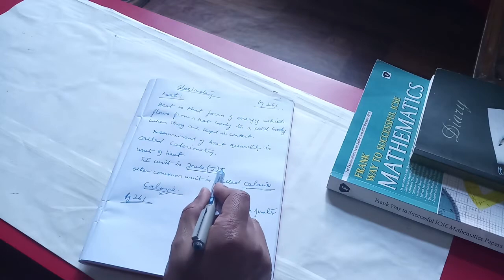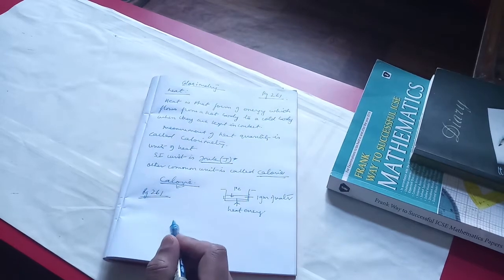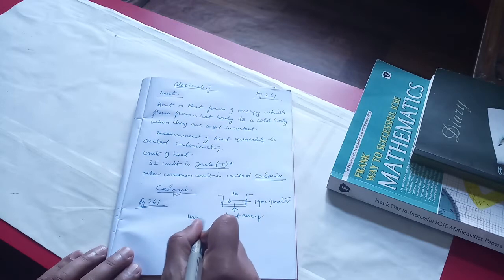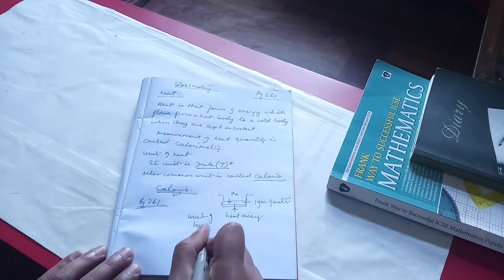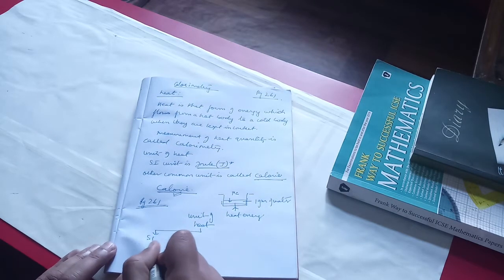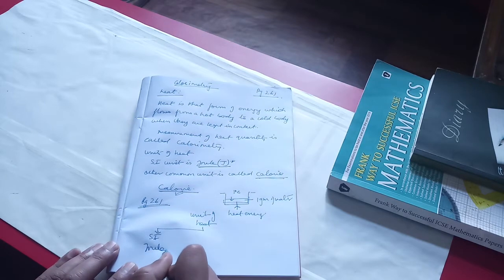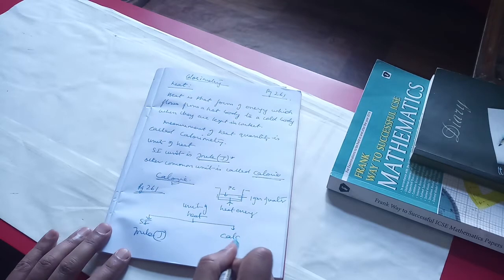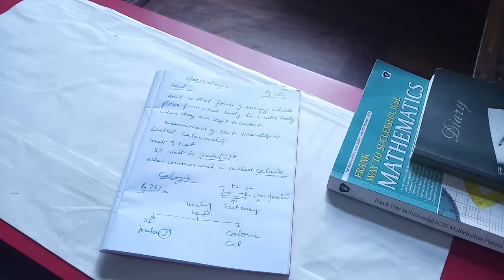And we also know the SI unit of heat. So you have this unit of heat. The SI unit is joule, which is given by capital J, and the other common unit is calorie, given by CAL. Now there is a relation between this calorie and the joule.